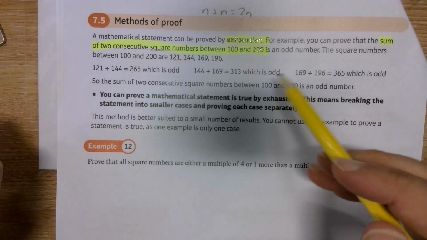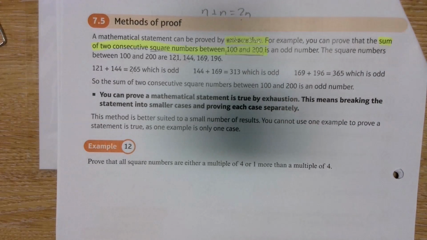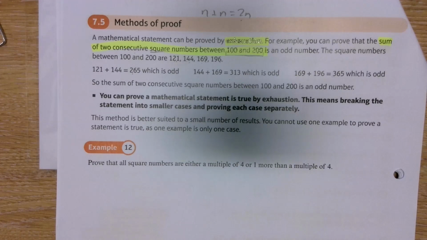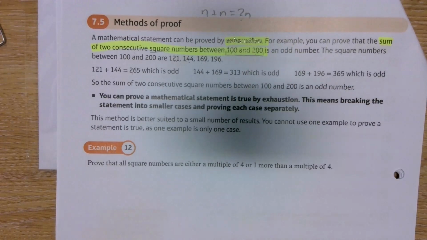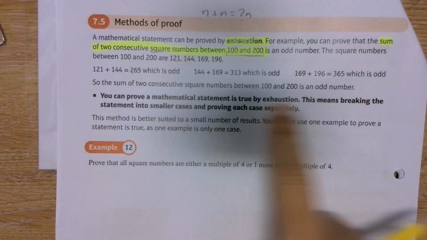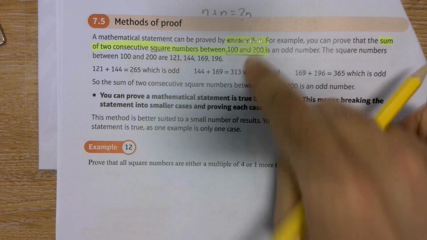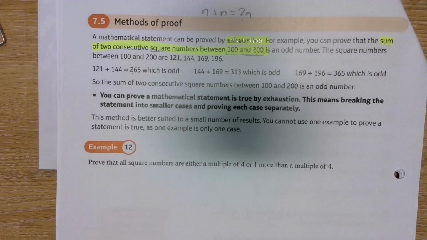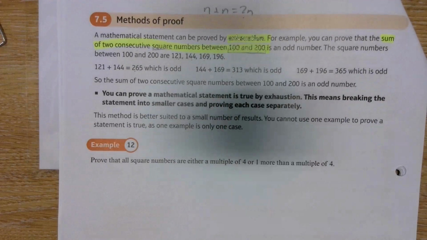Okay, that works when you are given a constraint. So like that. If it just said prove that the sum of two consecutive square numbers is an odd number, then that becomes very, very difficult. Okay, well, not very, very difficult, but you couldn't do it like this. You would have to use algebra there. But because it's saying that you've got square numbers between 100 and 200, then you can use proof by exhaustion. Okay, so that's what that is stating there. If it's asking you to prove it for all numbers, you can't use proof by exhaustion. But if it asks you to prove it for a set of numbers between two constraints, two limits like 100 and 200, then you can do that.